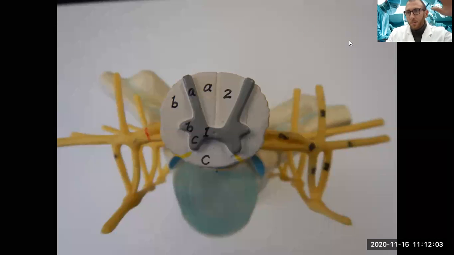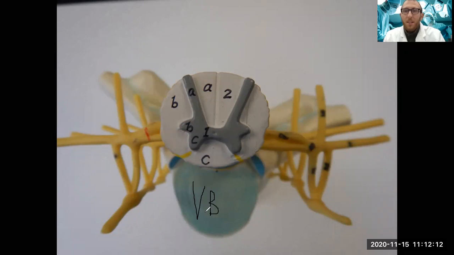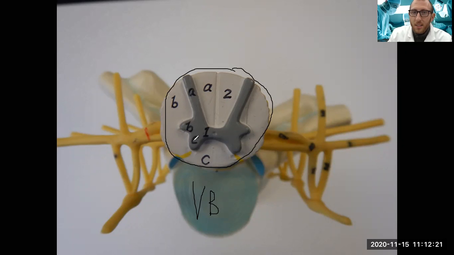Here we can see it from a superior view looking down. So we actually have to differentiate between the vertebral body of the vertebral column and the actual spinal cord itself. So here's the actual spinal cord. It's got white matter. It's got gray matter. And you can see A, B, C on the gray matter as the dorsal, lateral, and anterior horns of the gray matter. So note those differences between white and gray matter.